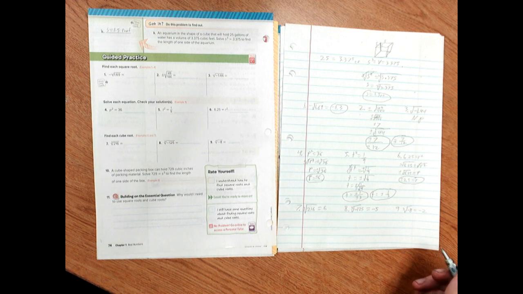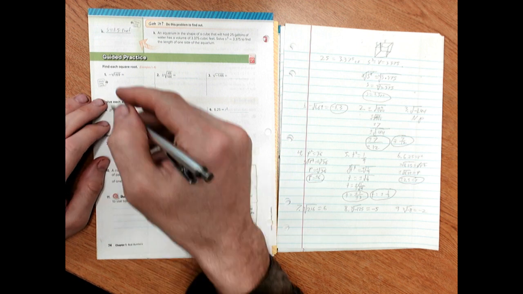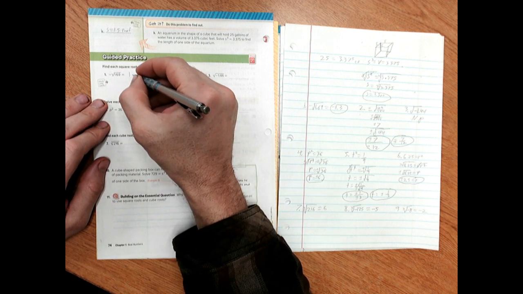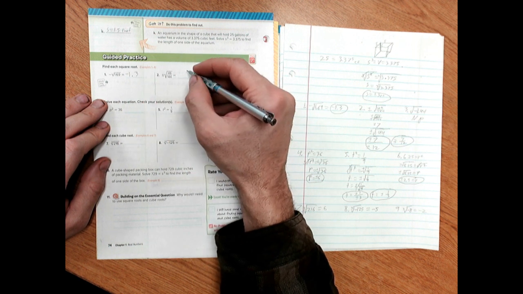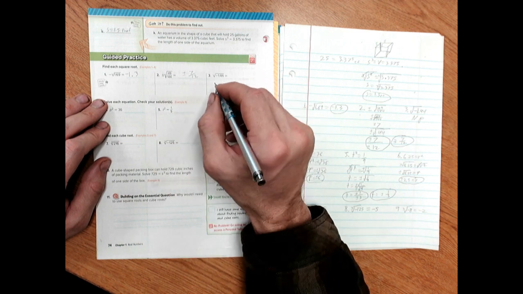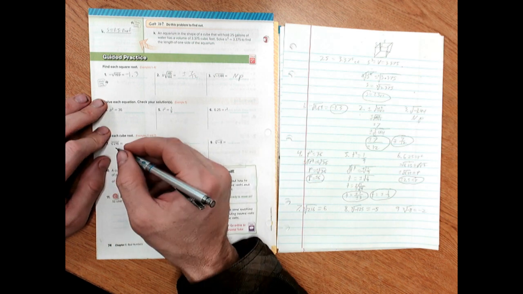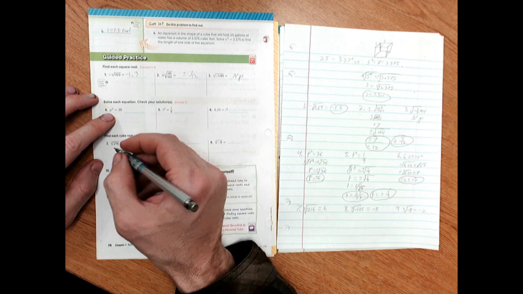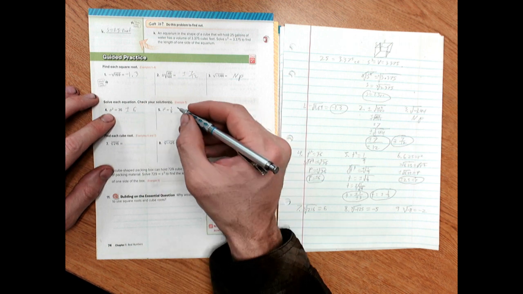I'm going ahead and filling in all my answers because I have not done that yet. Number 1, negative 1.3. Number 2, plus or minus 7 over 12. Number 3, not possible. Plus or minus 6.